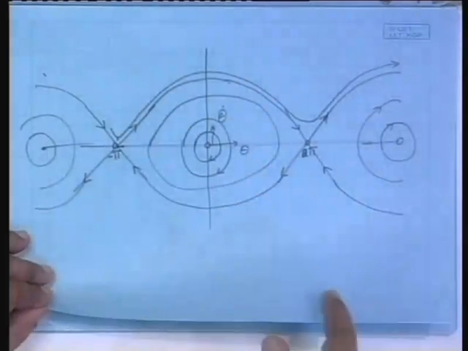Okay. So, before we go on to the other things, let us just illustrate how it will look.